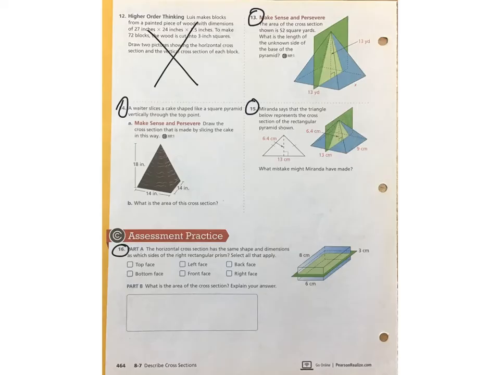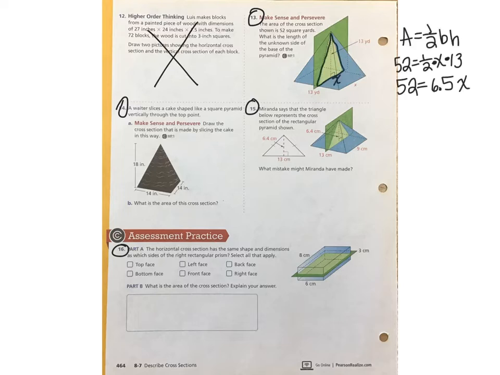On the last part of your practice and problem solving, let's work on questions 13, 14, 15, and 16. In question 13, you're asked to use the area of the cross section and work backwards to find the length of the side of the base of that pyramid. Since the length of that side of the base of the pyramid is x, then in the cross section that is also the length of the base of the cross section.